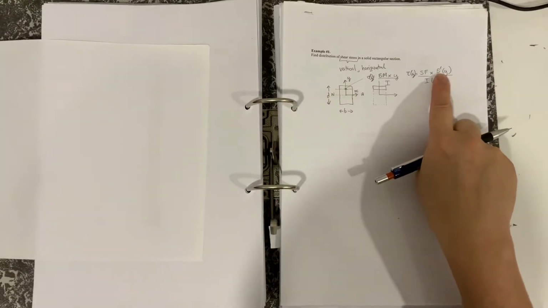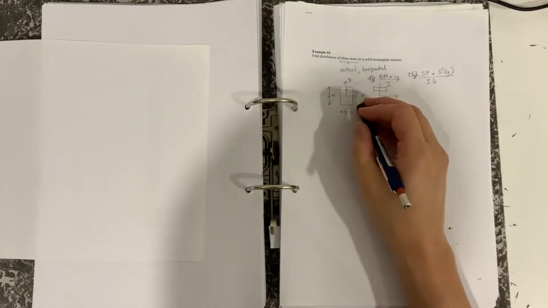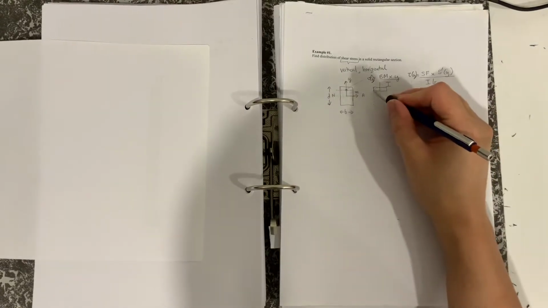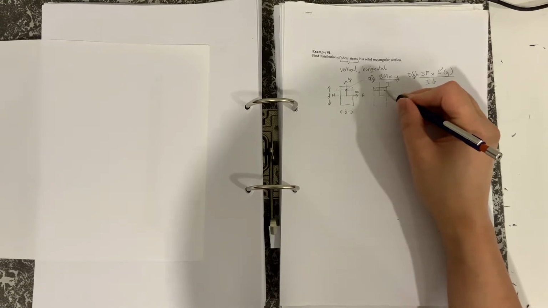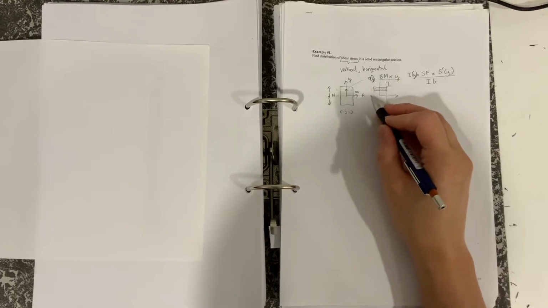So S dash y is the first moment of area, and it's the first moment of this area around the neutral axis.